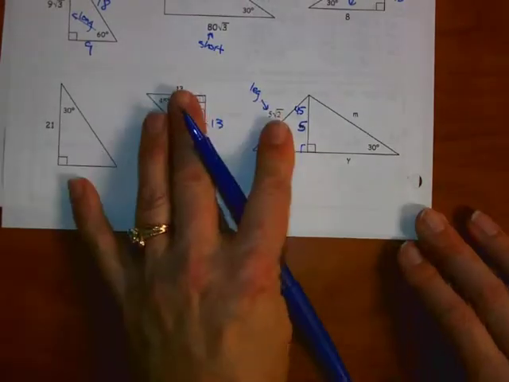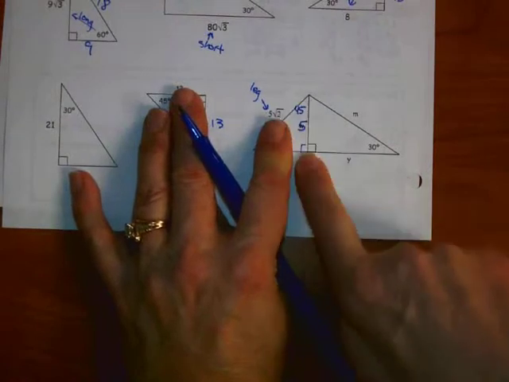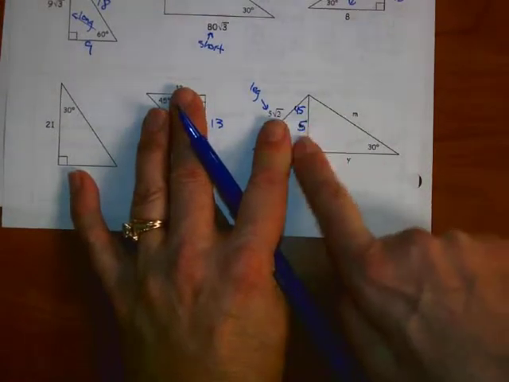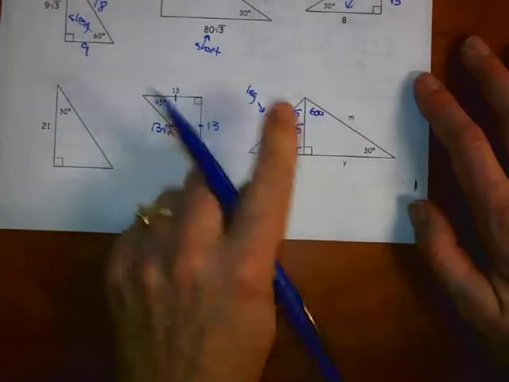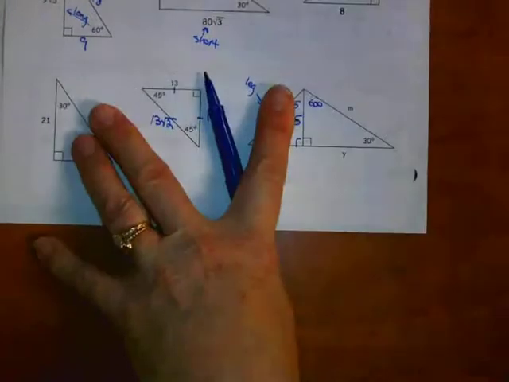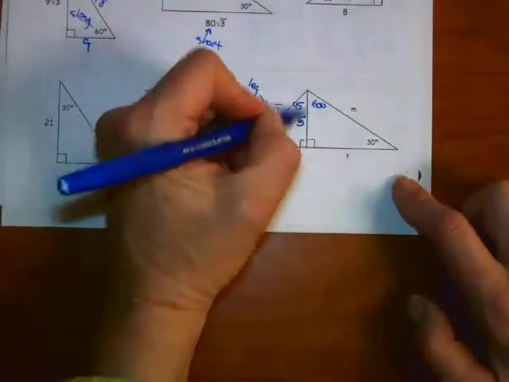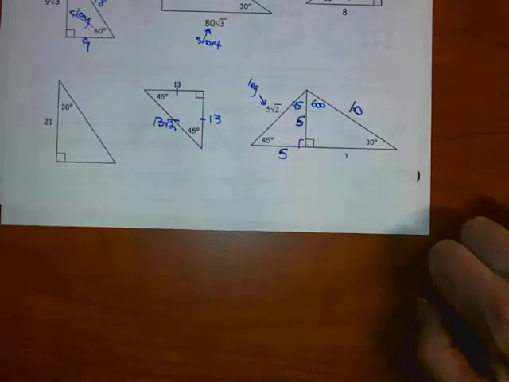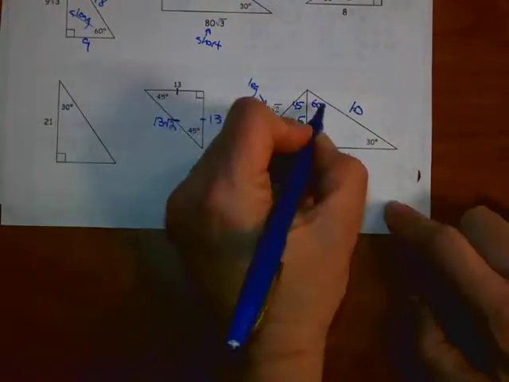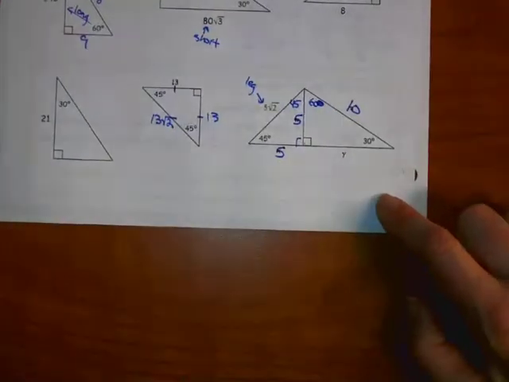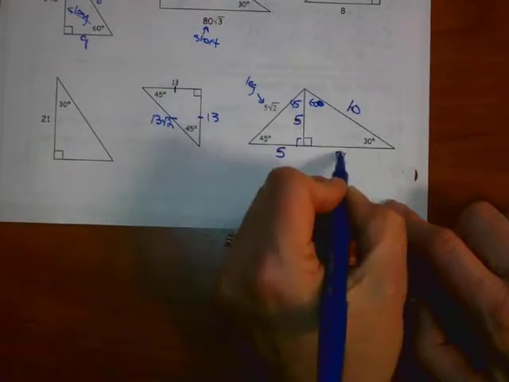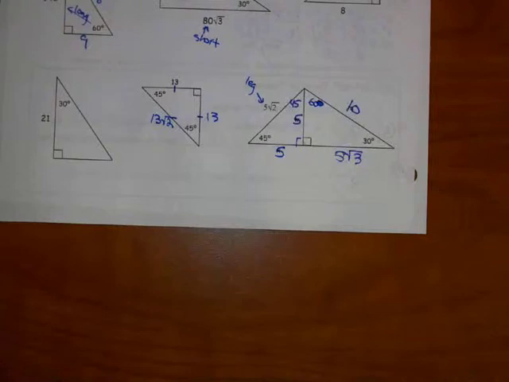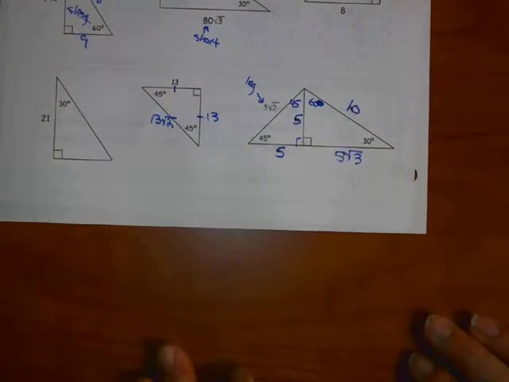So now I've done that. So here I have the short leg in 30, 60, 90. What's the hypotenuse? It's 10, because it's the short leg times 2. That's 60 degrees at the top. All right, now, this is 5 times the square root of 3. We take the short leg times the square root of 3. So, you can do this.